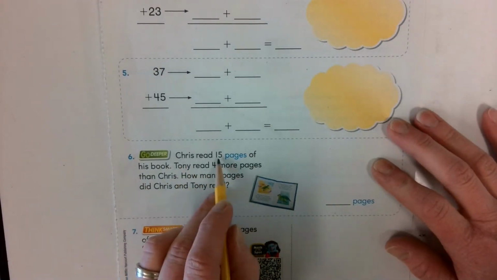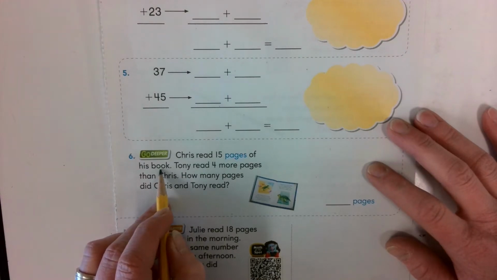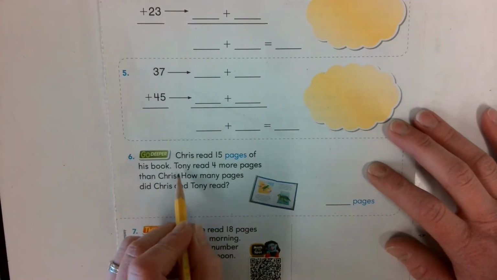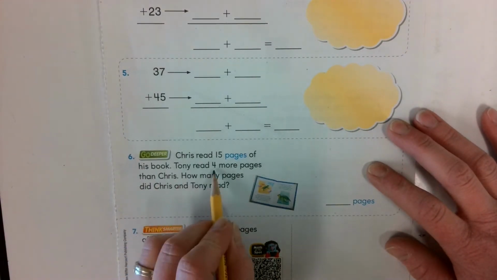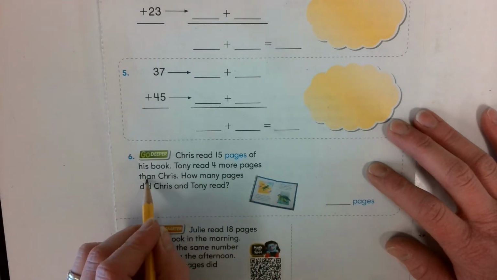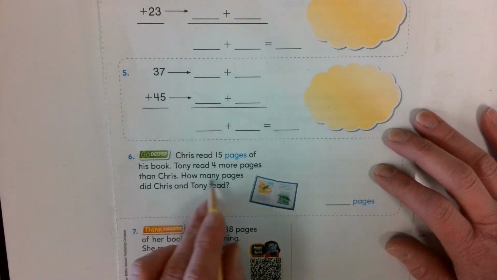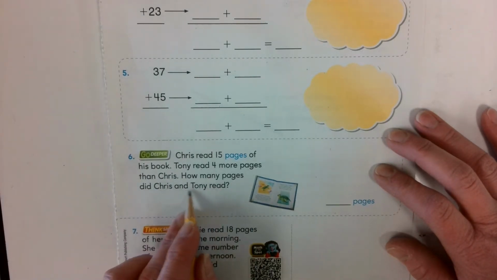Chris read 15 pages of his book. Tony read 4 more pages than Chris. How many pages did Chris and Tony read?